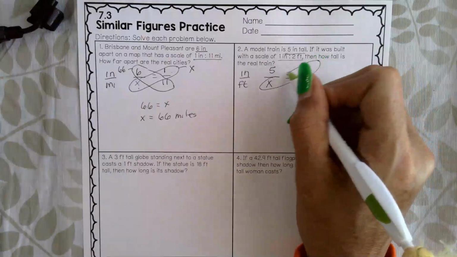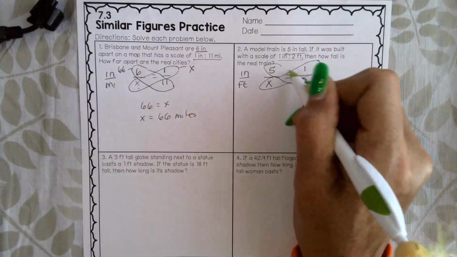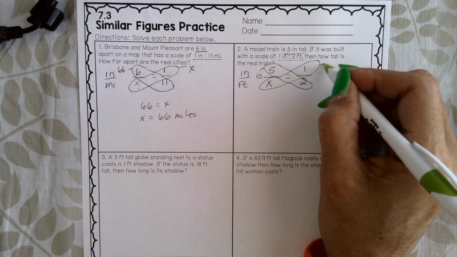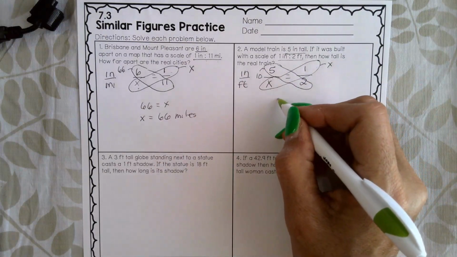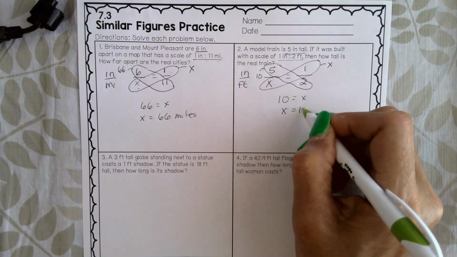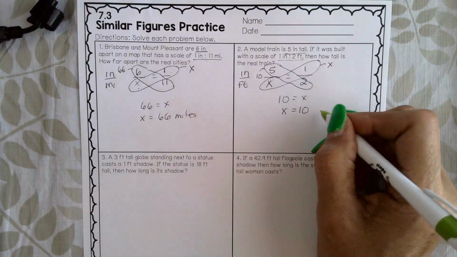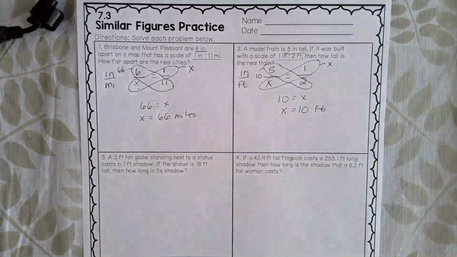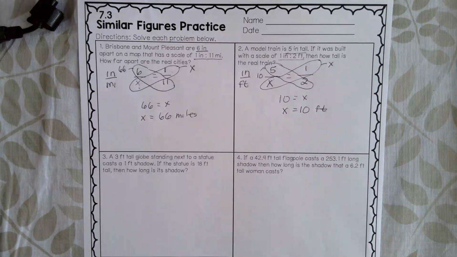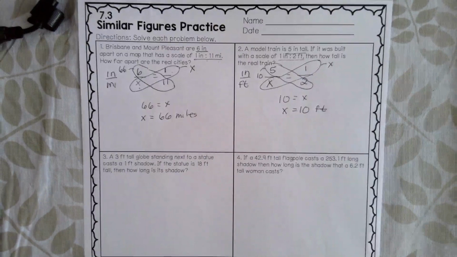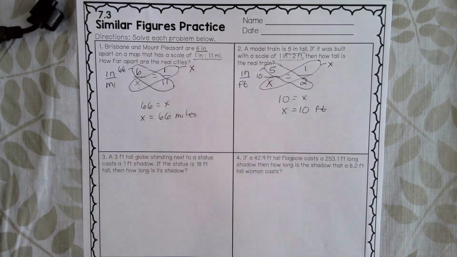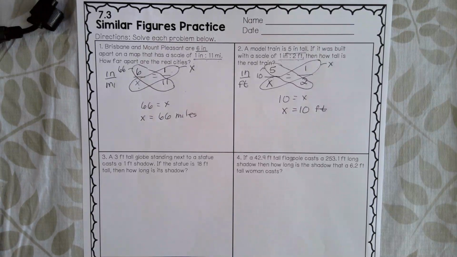Let's make our butterfly. What's 5 times 2? What is 1 times X? Just X. So if I get this, I'm going to have 10 equals X. The same thing as X equals 10. The X is under feet, so it is 10 feet. We didn't have to do any division to find the answer on that one, on 1 or 2, because our scale was 1 to 2 here and 1 to 11 there, so we didn't have to do any more calculations.